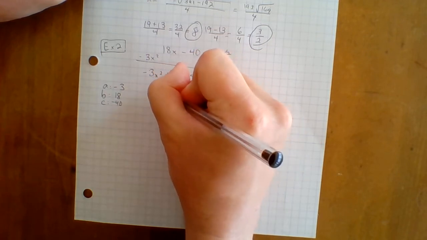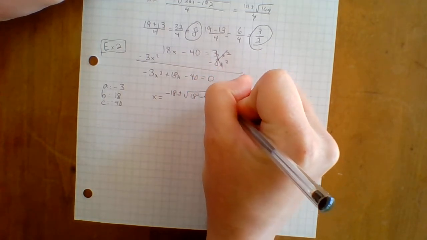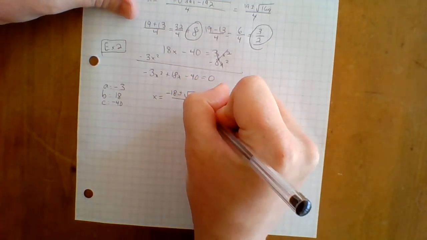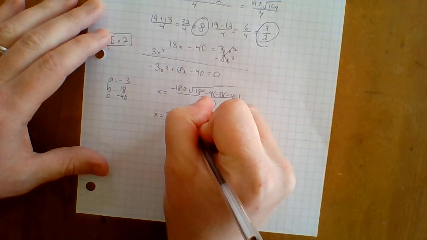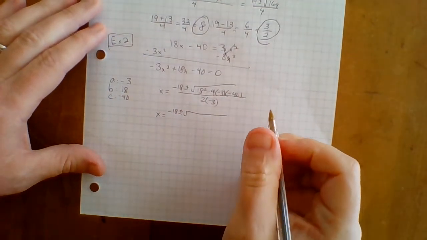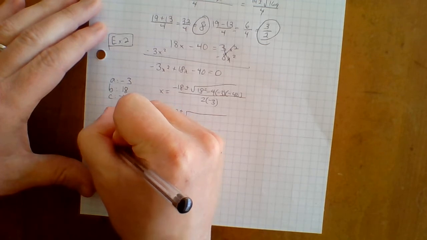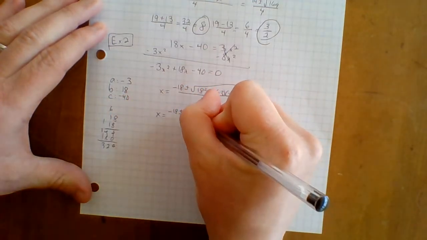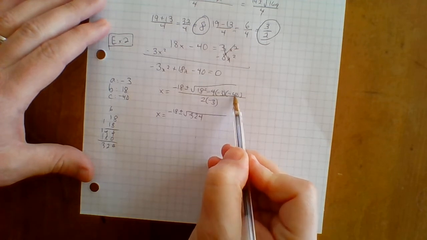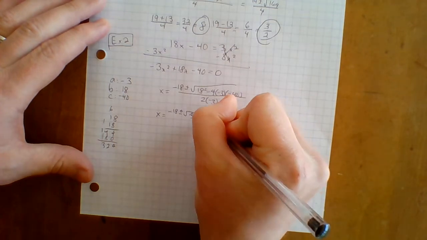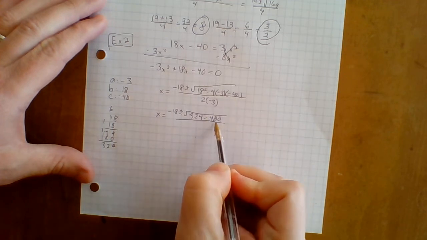So again, negative b, so negative 18 plus or minus the square root of 18 squared minus 4 times negative 3 times negative 40, all divided by 2 times negative 3. Let's simplify a little bit. Negative 18 plus or minus, 18 to the second power is, well, darn it, I should have had this ready. 18 times 18 is 324. And let's see here, 4 times 3 is 12, and 12 times 40 is 480, but I have a negative times a negative times another negative, so I'm actually subtracting 480. Because negative 4 times negative 3 is positive 12, times negative 40 is negative 480.